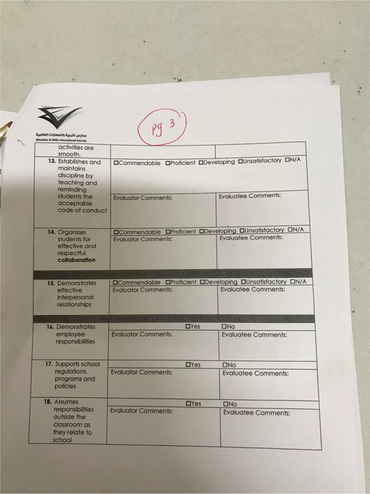Hello everyone, and this is the last page of your observation. Last page, yay. So there are 18 parts. There are 18 categories under which you are being evaluated.